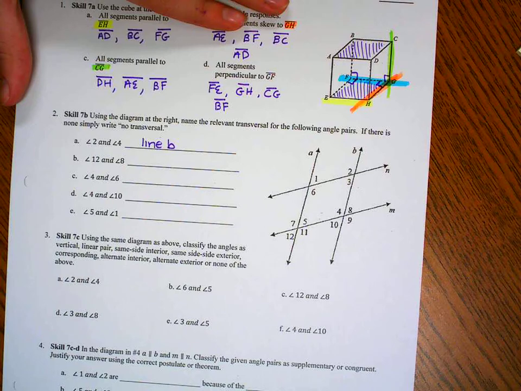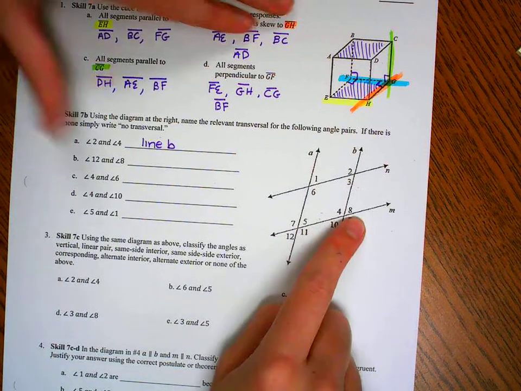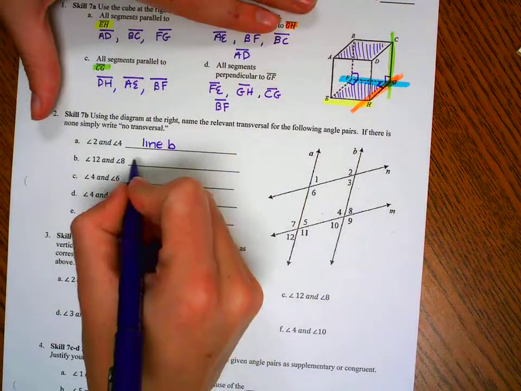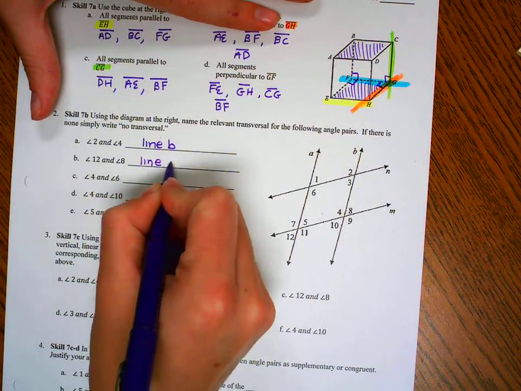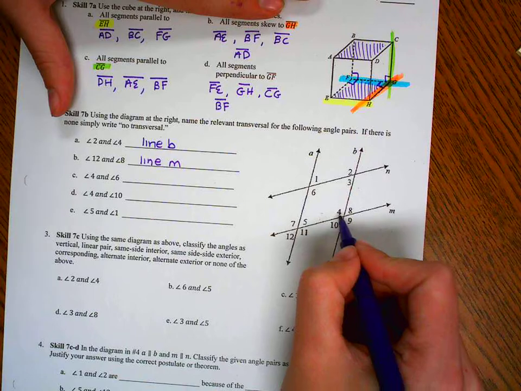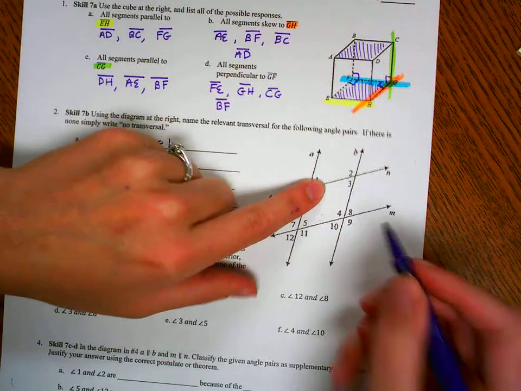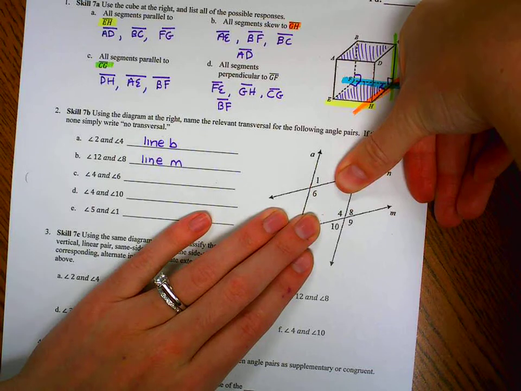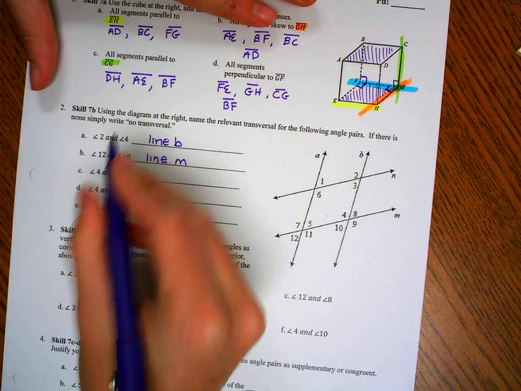Okay, 12 and 8. Well, 12 is here, 8 is here. The transversal that connects 12 and 8 is line M. 4 and 6. Okay, 4 is in this intersection, 6 is in this intersection, so I'm going to cover all this up. There's not one single line that creates angle 4 and angle 6, so there's no transversal.